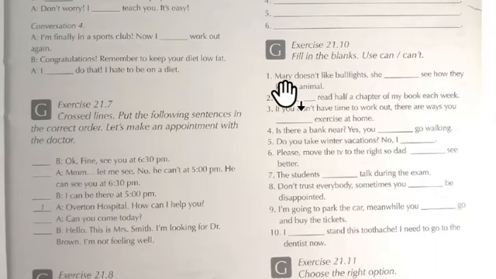I'm going to read it. For example, Mary doesn't like bullfights. She can't see how they kill an animal. I can read half a chapter of my book each week. If you don't have time to work out, there are ways you can exercise at home. Is there a bank near? Yes, you can go by walking. Do you take winter vacations? No. Please move the TV to the right so that I can see better.